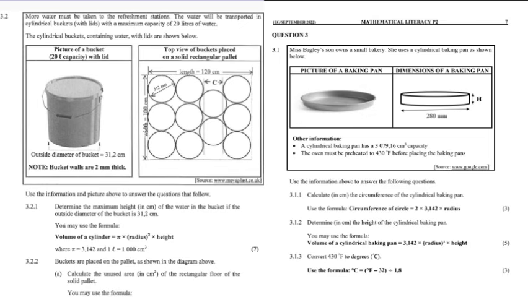The question says, determine the maximum height in centimeters of the water in the bucket if the outside diameter is 31.2 centimeters. You may use the formula for the volume of a cylinder, which is pi multiplied by radius squared multiplied by height. They have told you that pi equals 3.142 and 1 liter equals 1000 cubic centimeters.